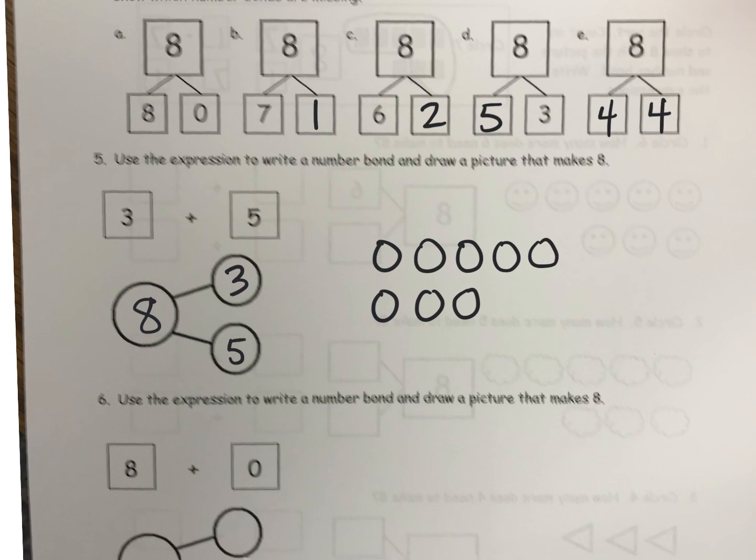All right, so let's circle one of our parts. What's one of our parts? 5. Let's circle this 5 right here. So then I can see easily that my parts are 5 and the other part is 3. Good.